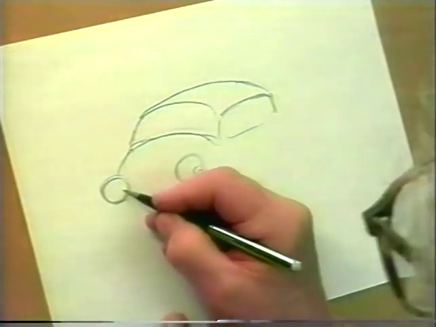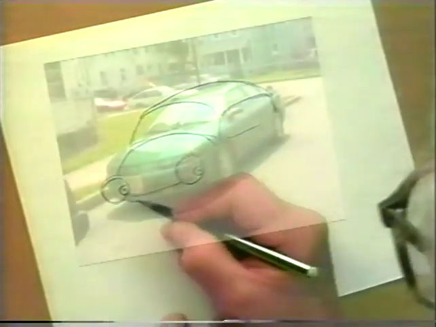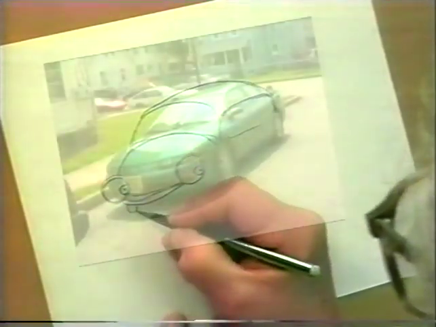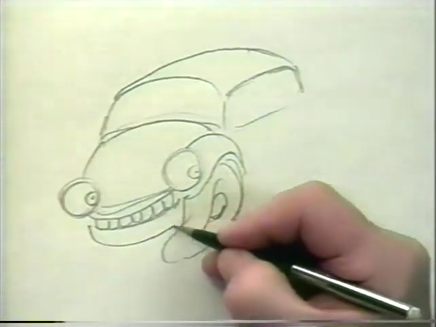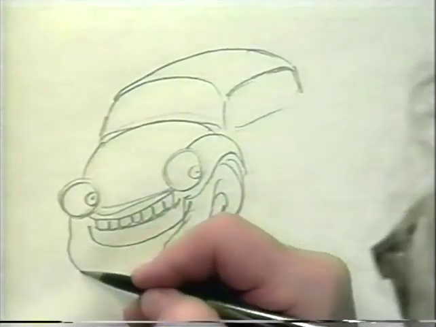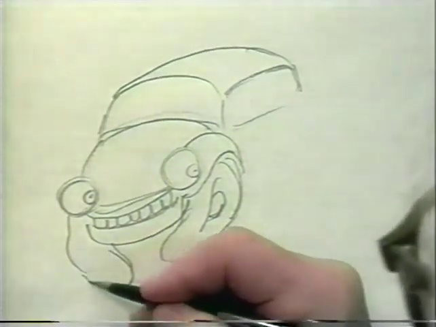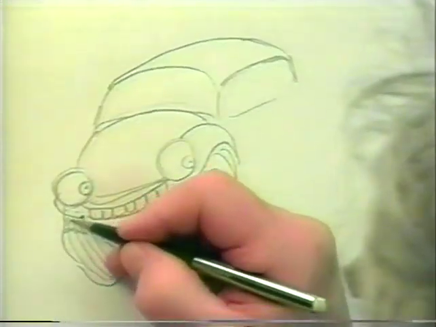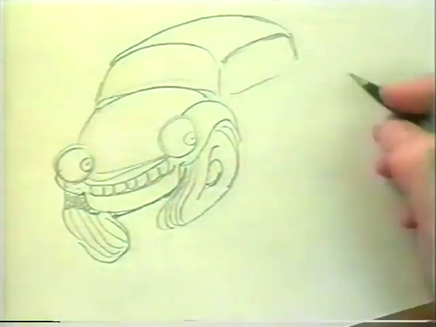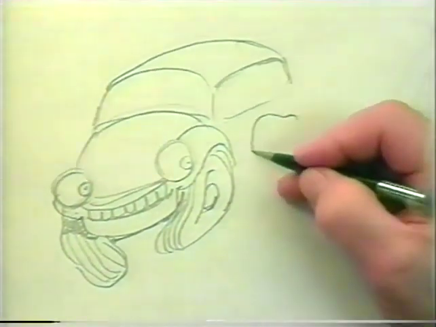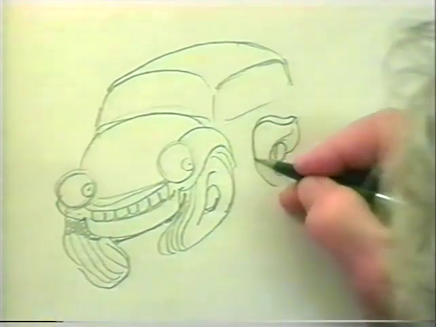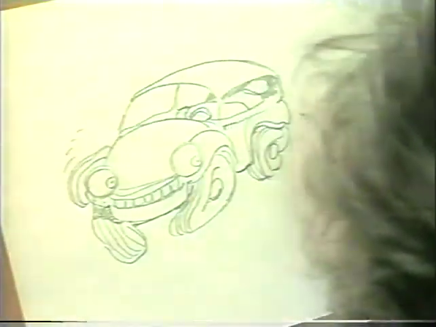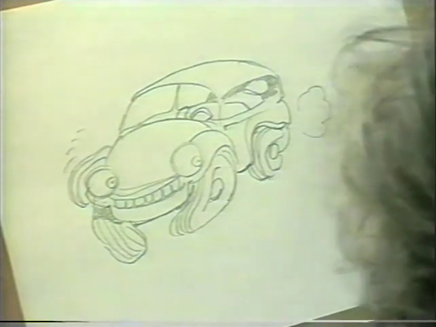Look at this, for instance. A conventional, normal automobile is not necessarily an amusing object, is it? But it could be funny if we exaggerate it here and here and bring it to life like this. Exaggerate. Get a picture in your mind, sketch loosely, and enjoy yourself.